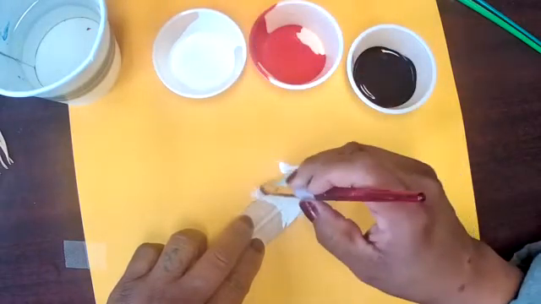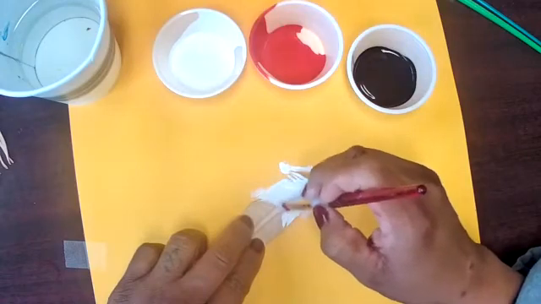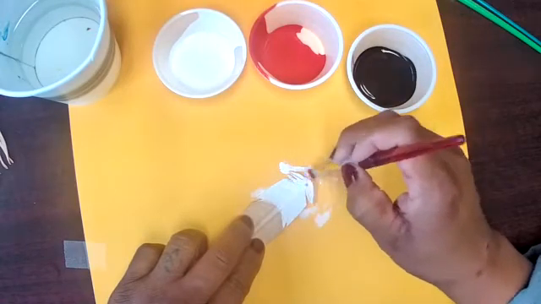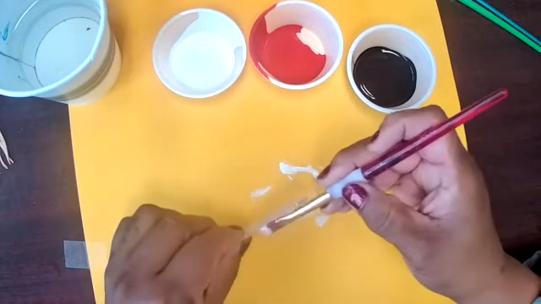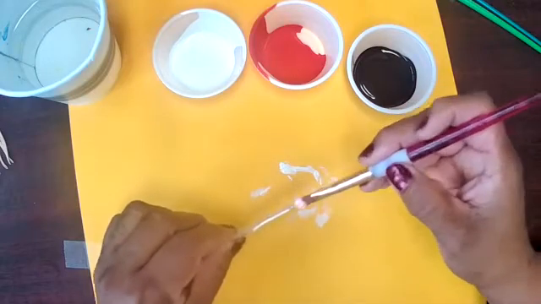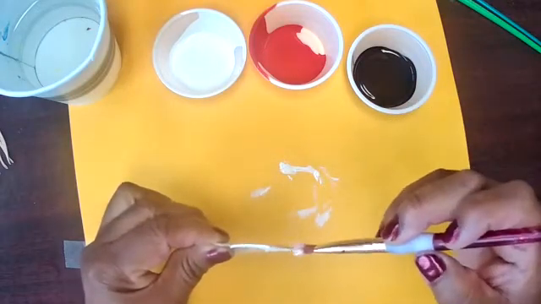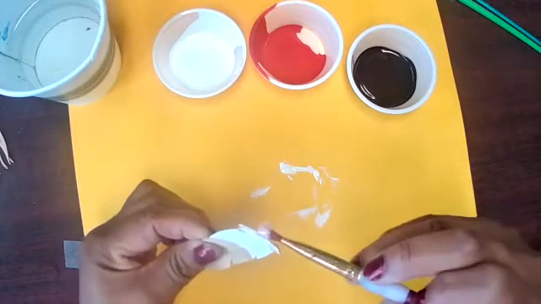There. And you want to make sure that you get the edges. So just pick that up and get your edges.